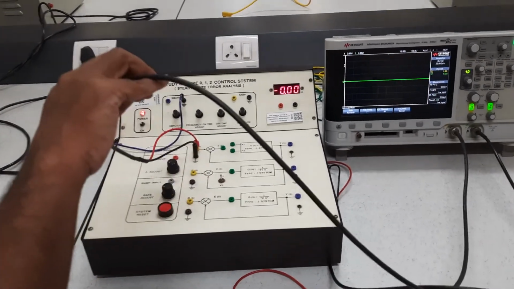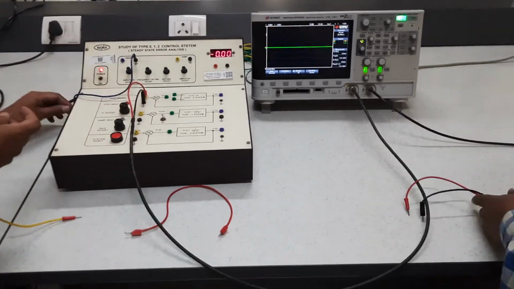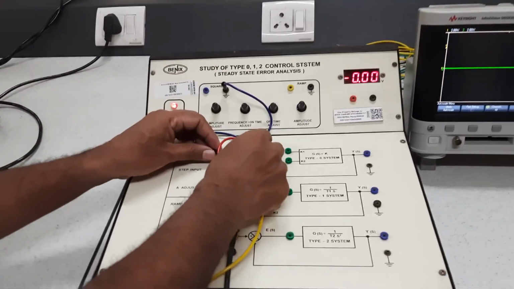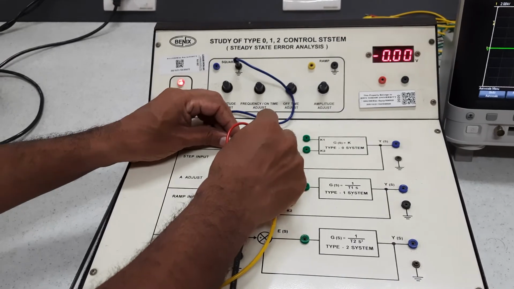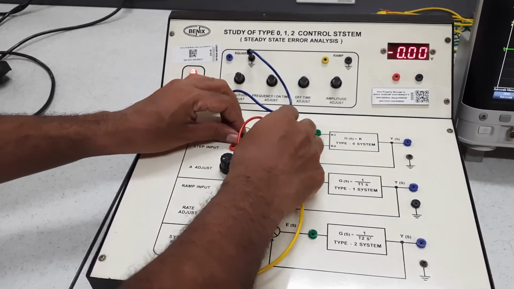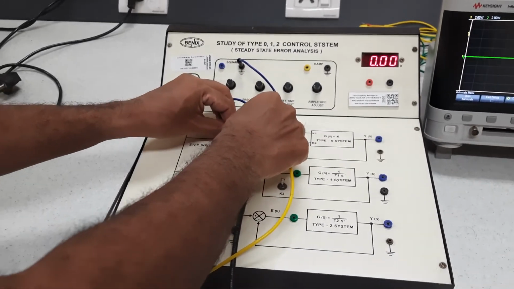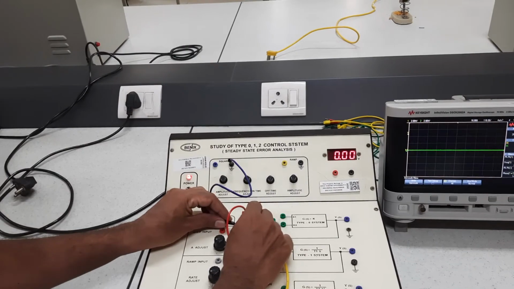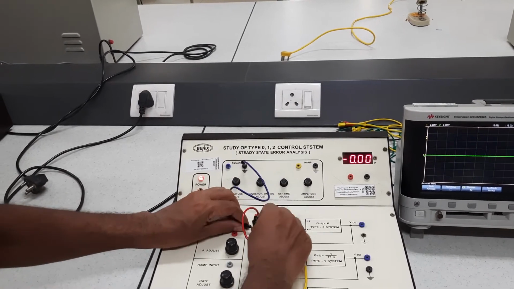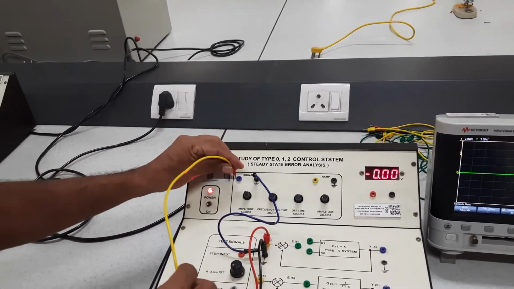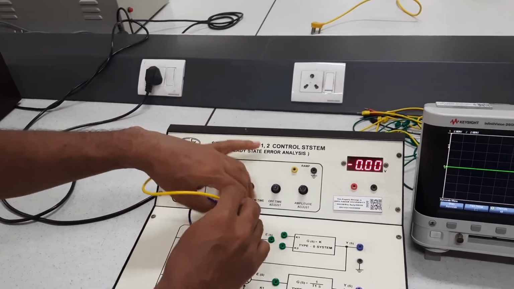So this is our input from the oscilloscope, and then the negative terminal we are giving to the negative of the probe. And then the positive reference voltage we will give to the positive.